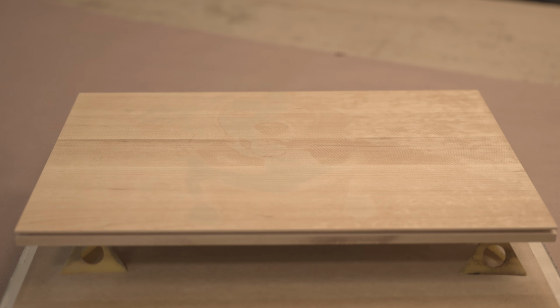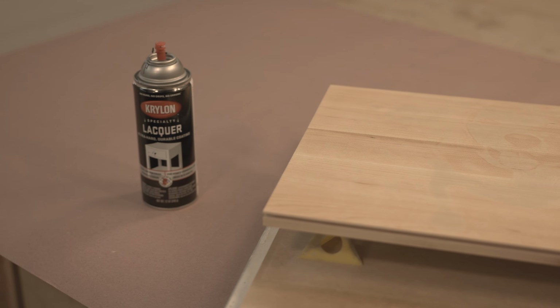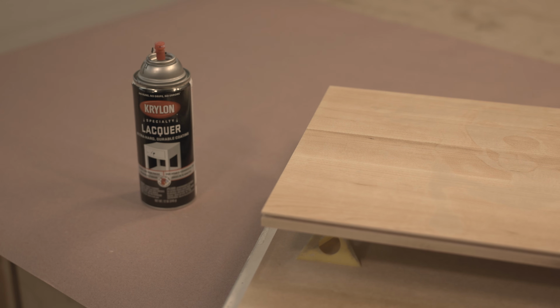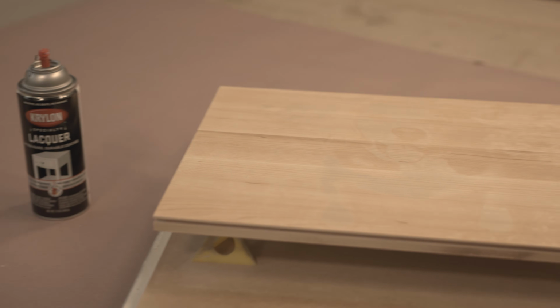All right, so it's been an hour and the sealer is completely dry, and it is now time to spray the black lacquer. I'm going to spray 2 coats on the surface, and I'm just using regular Krylon black lacquer, nothing special.